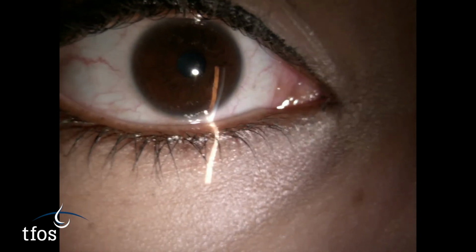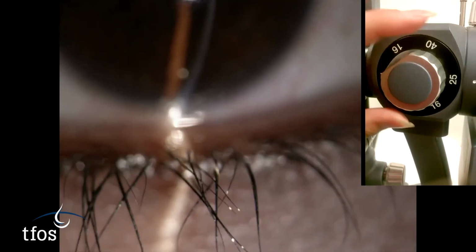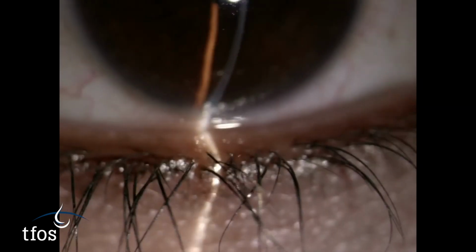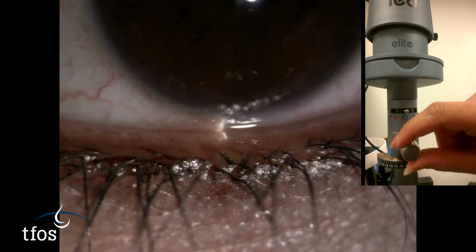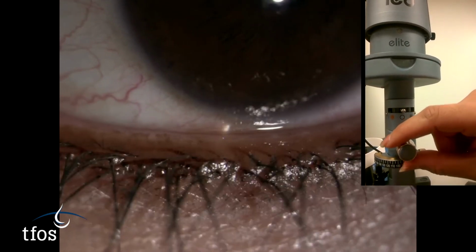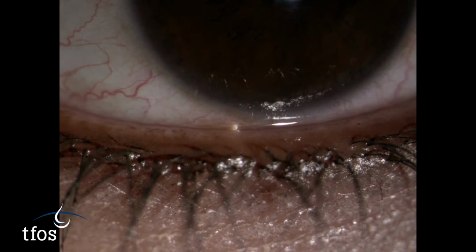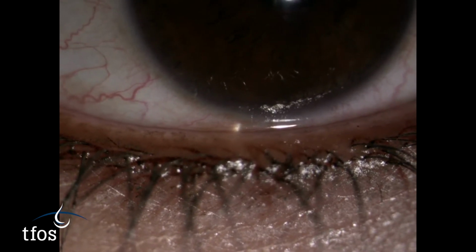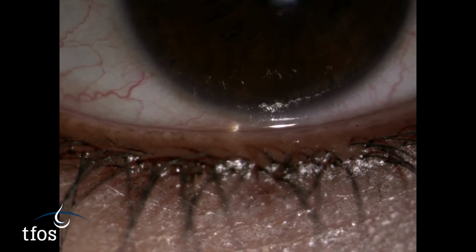Adjust the height of the slit beam to its smallest setting, typically around 0.3 mm, as this will be used as a comparator. This is done as the slit lamp beam width is rarely well calibrated. Note, this method provides an estimation of the tear meniscus height rather than an accurate quantification. Again, pay attention to the quality of the tear meniscus as well as its height.